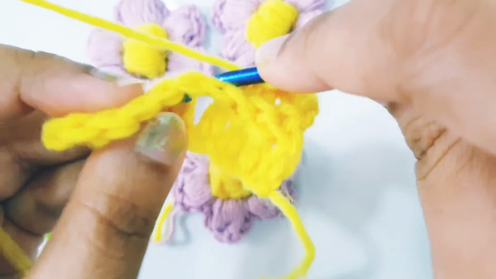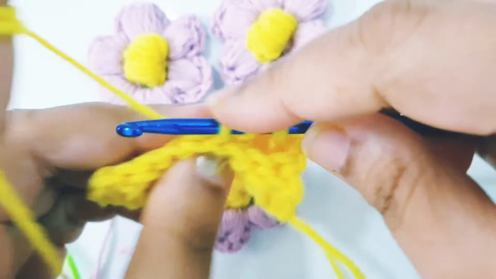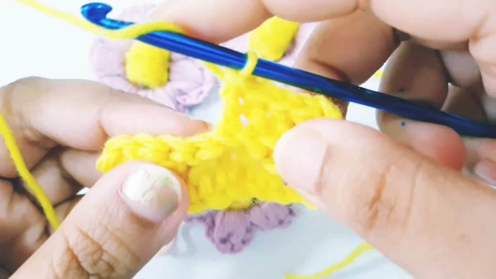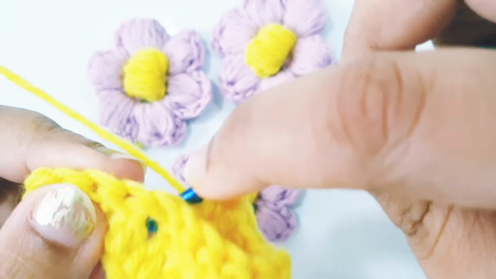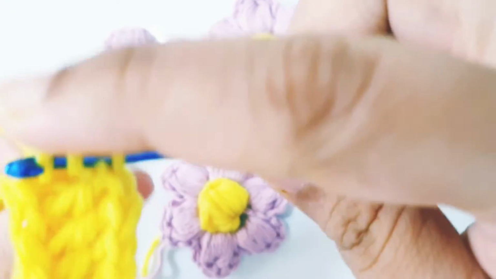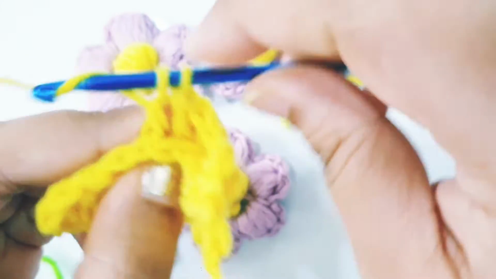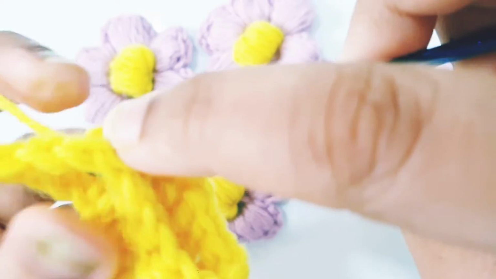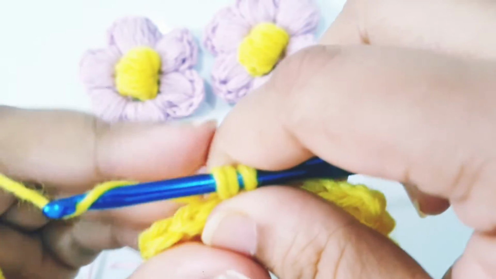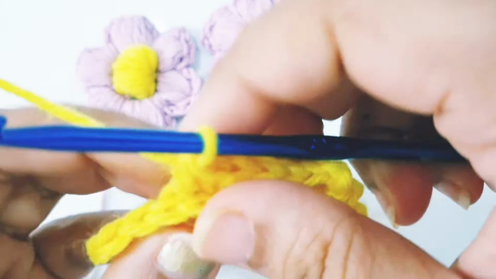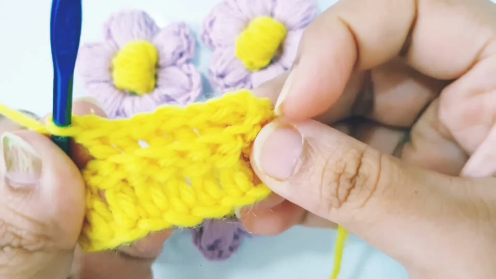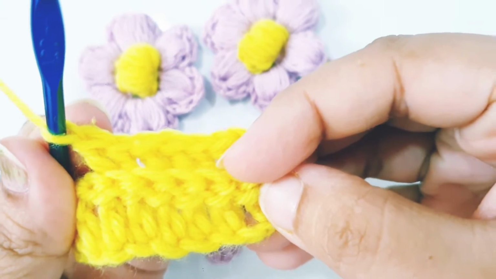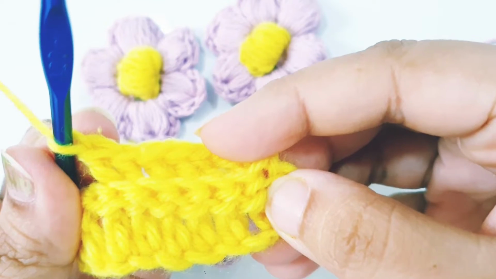You can make very beautiful patterns with these back post and front post double crochet stitches. See, this is called a back post double crochet stitch because all the double crochet stitches are placed on the back side of our work.